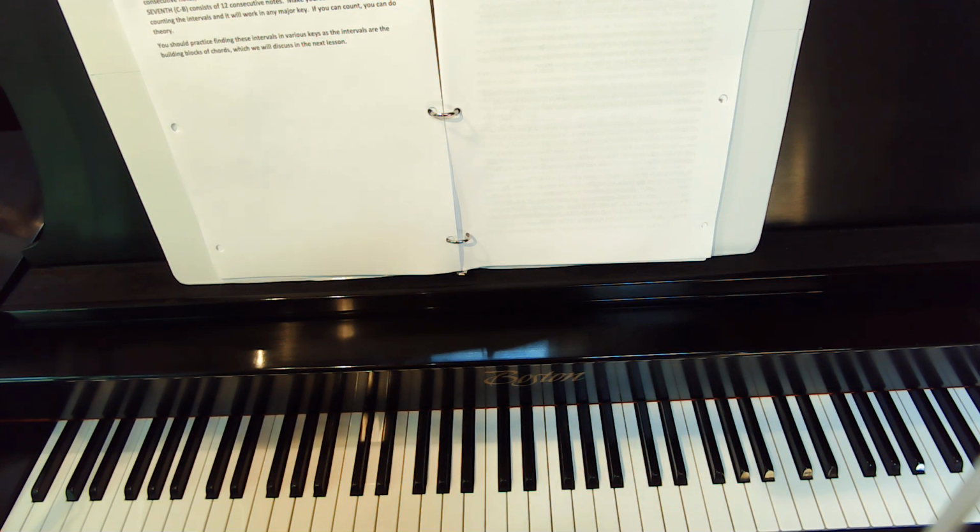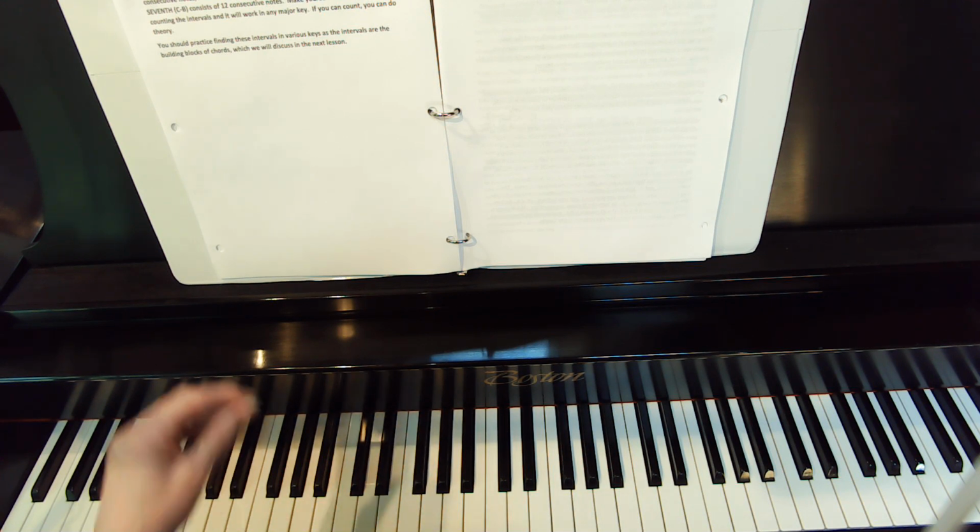A perfect fourth consists of 6 consecutive notes: 1, 2, 3, 4, 5, 6. A major seventh consists of 12: 1, 2, 3, 4, 5, 6, 7, 8, 9, 10, 11, 12, because you covered all the ones in between. I would say make yourself a small chart for counting the intervals, and it will work in any major key.